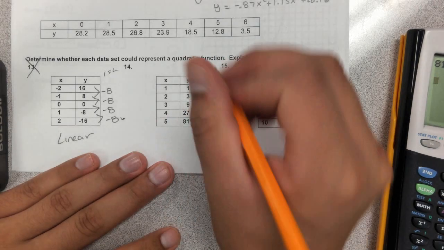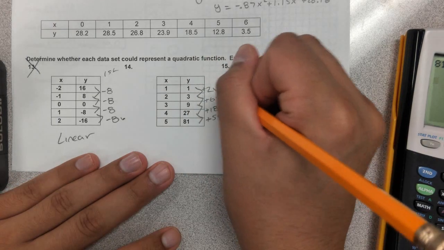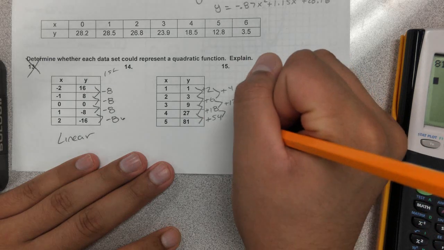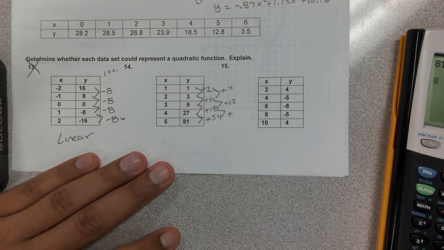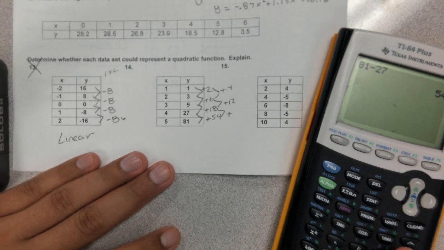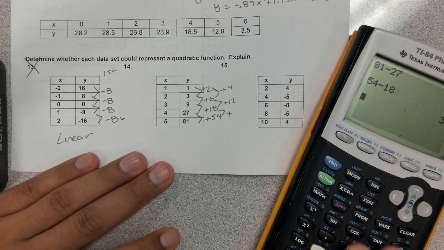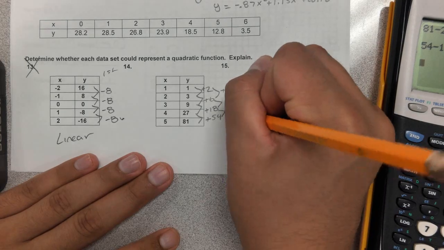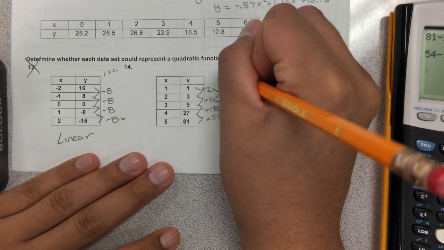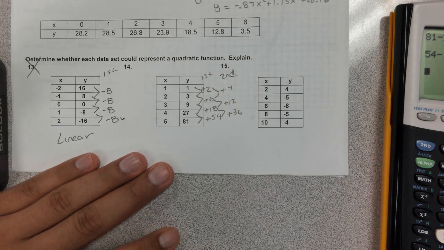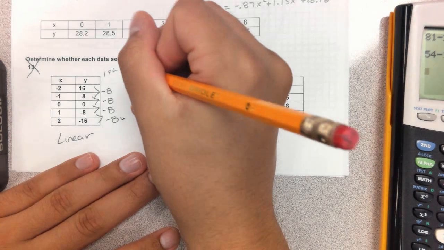Now let's check out the second difference. 2 to 6, you add 4. 6 to 18, you add 12. 18 to 54, you add 36. So that's the second and first difference. They clearly do not have the same value, so this is not going to be quadratic.